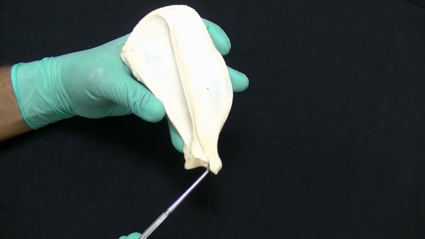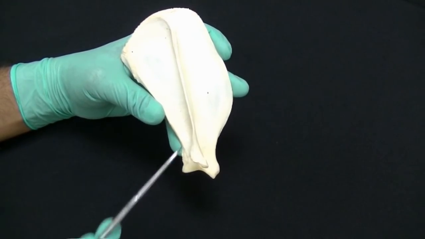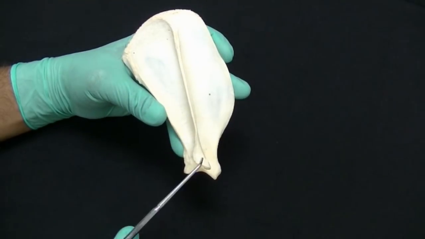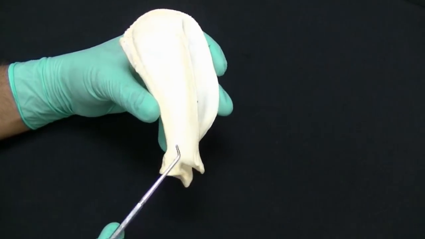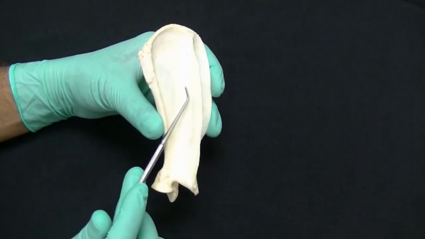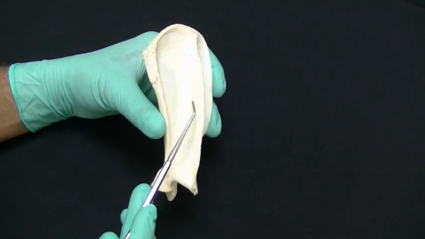That structure here is called the acromion process. So that is the spine of the scapula with, at the distal end, the acromion process. The spine of the scapula in the dog is very well formed. It is quite wide.